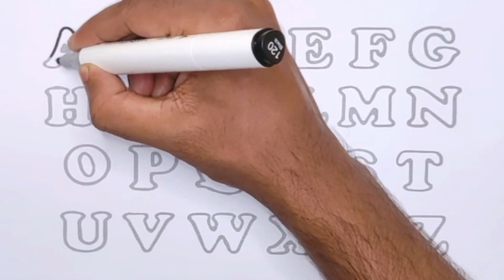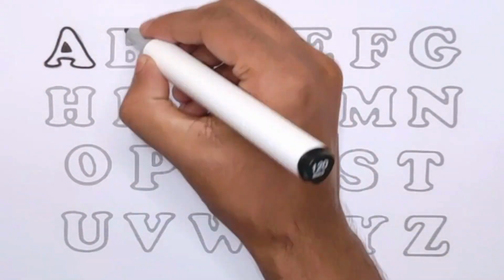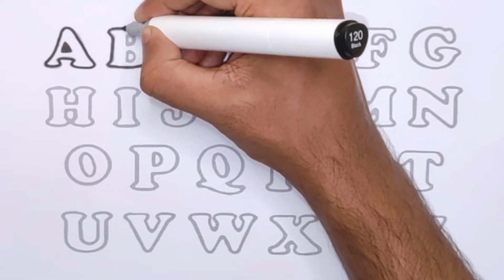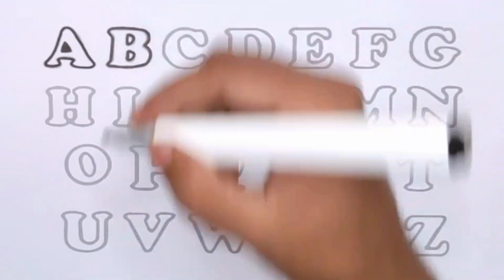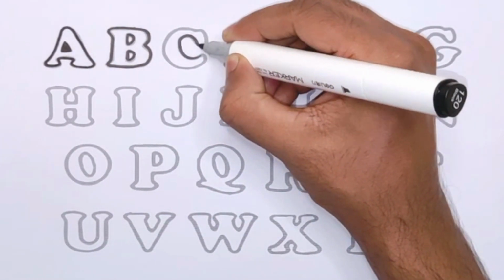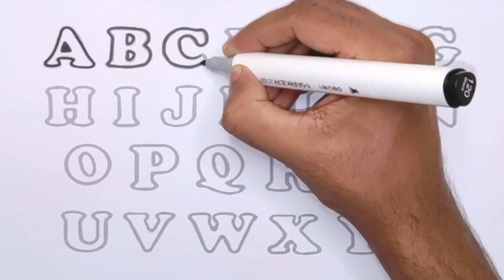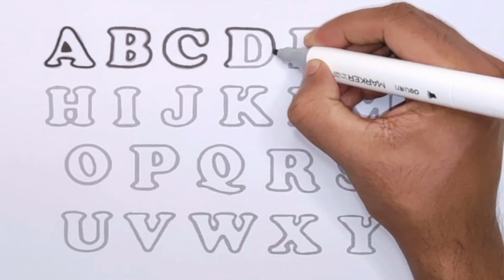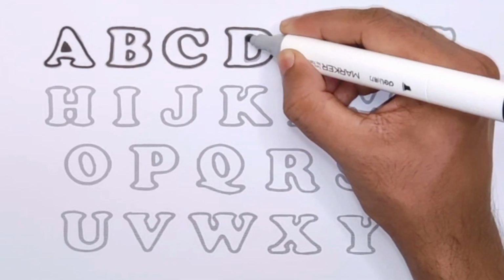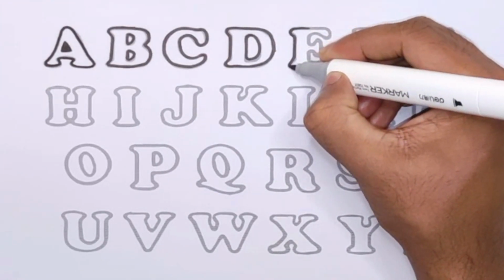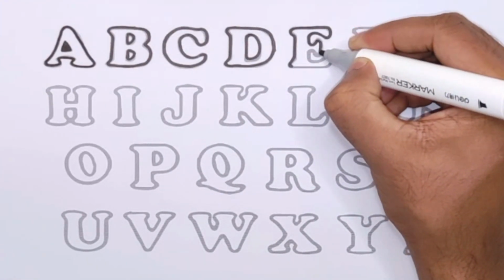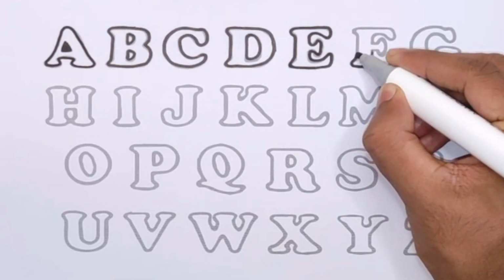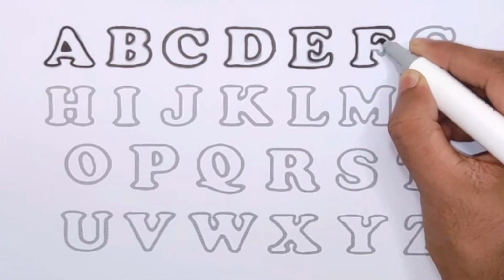A for alligator. B for ball. C for car. D for duck. E for eagle. F for flower.